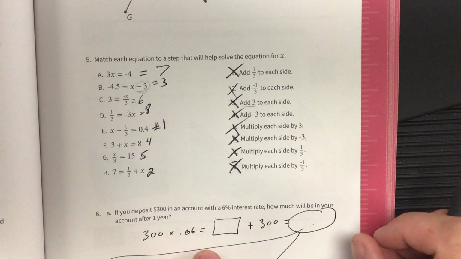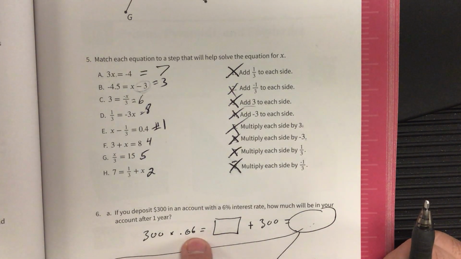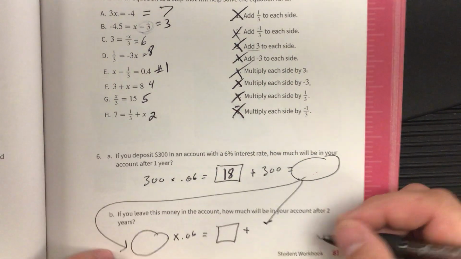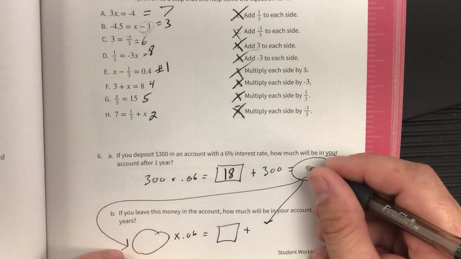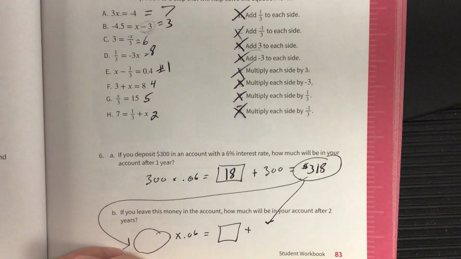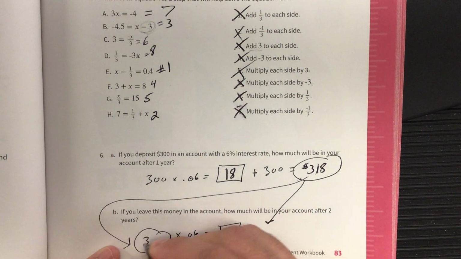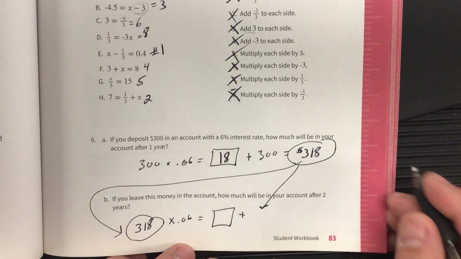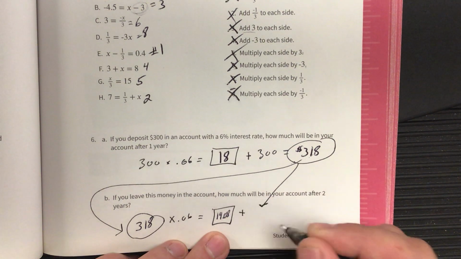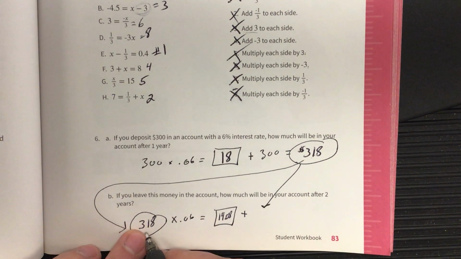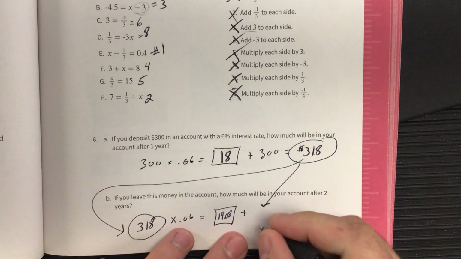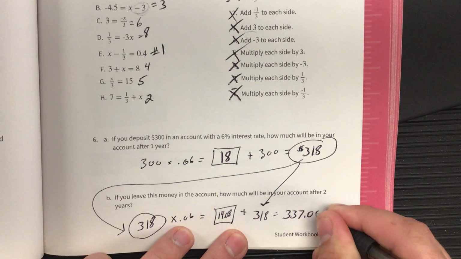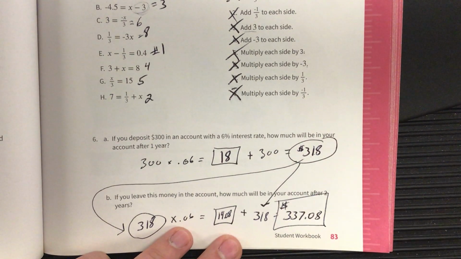Question number 6. Looks like he gave you a pretty good start on this one. What was 300 times 0.06? 18. That is my interest. It wants to know the total amount. 318. Now I take that number times 0.06. 19.08. So now I made a little more interest, added on to my 318. 337 and 8 cents. Yep. Okay, I will agree then.